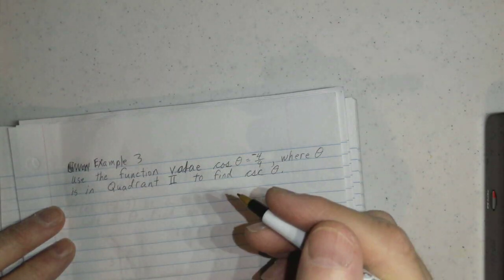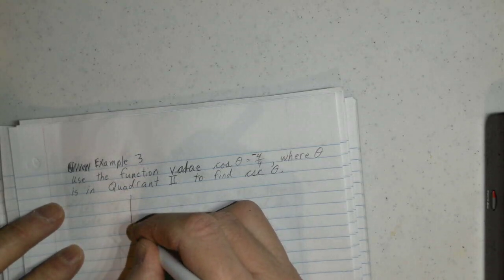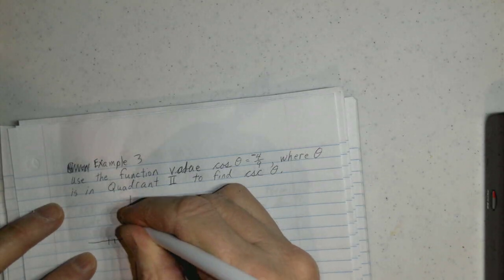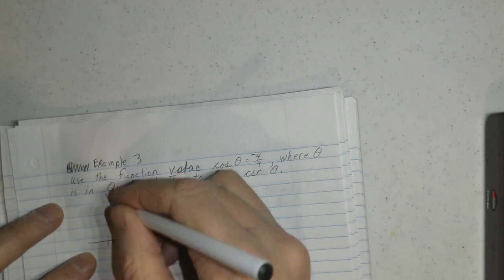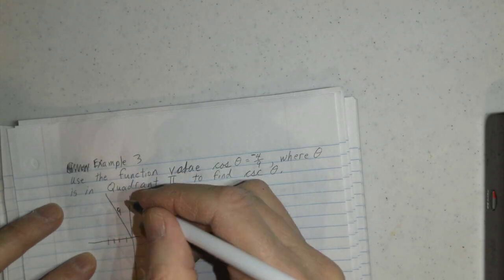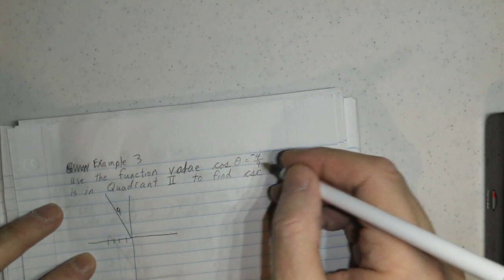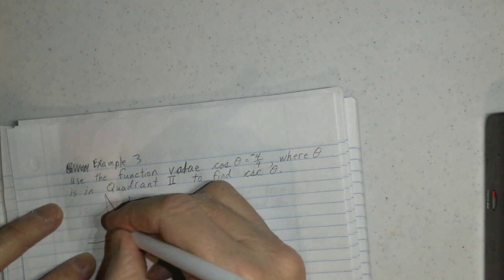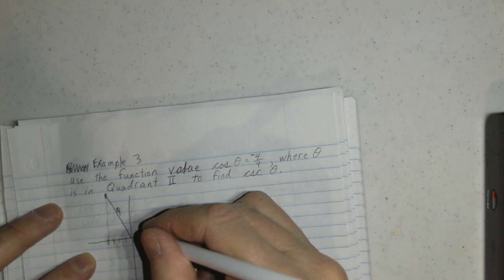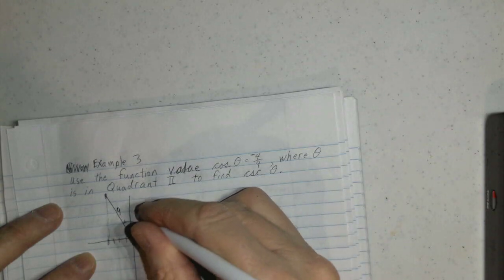So, what I'm going to do here is, again, kind of visualize the triangle. I'm going to go negative 4 units this way, and then I'm going to go up here a ways and put 9. Okay, I'm just putting that point on here, and here's my theta.